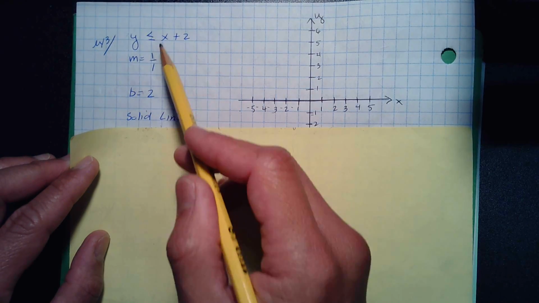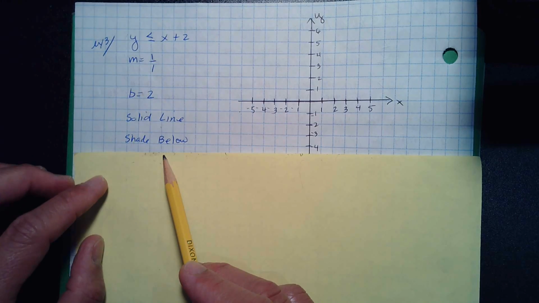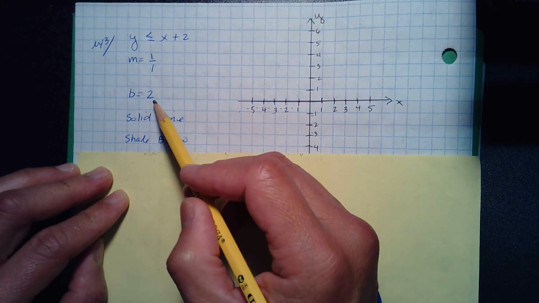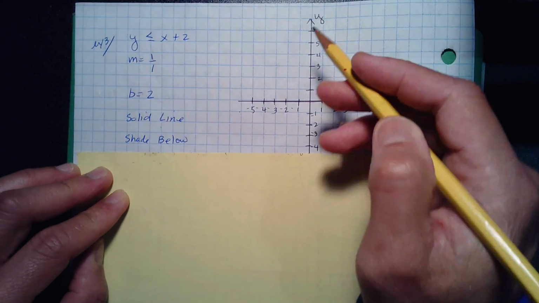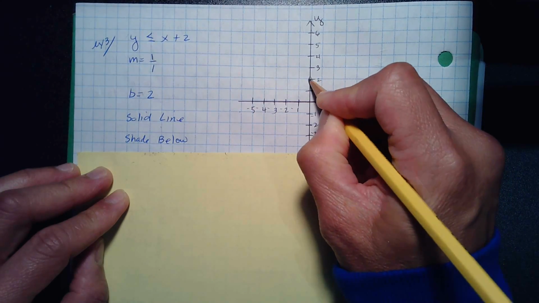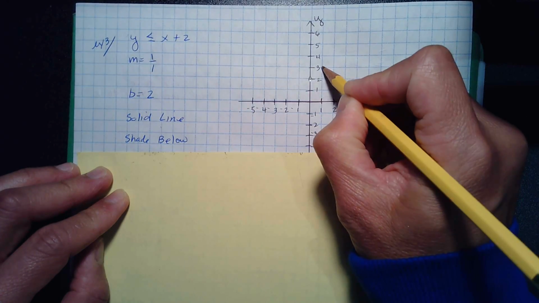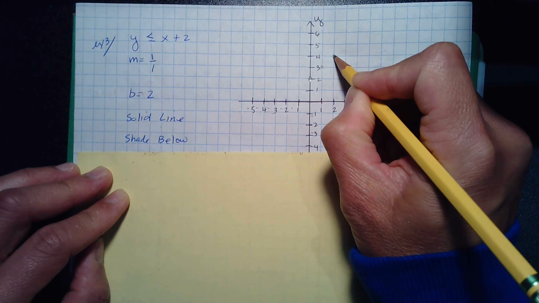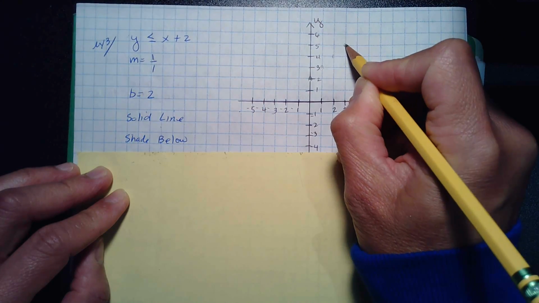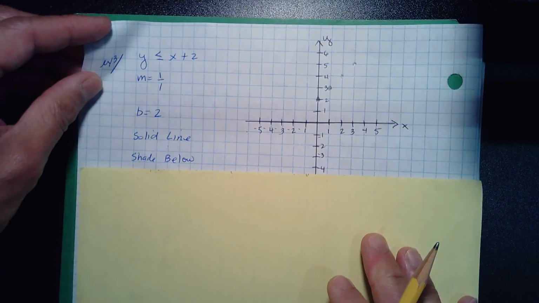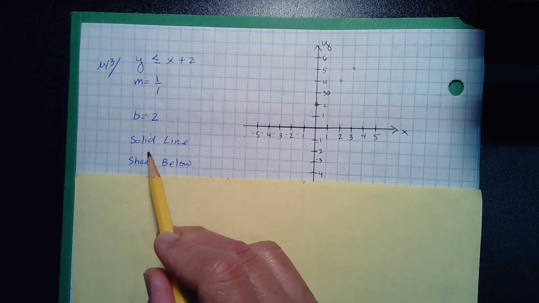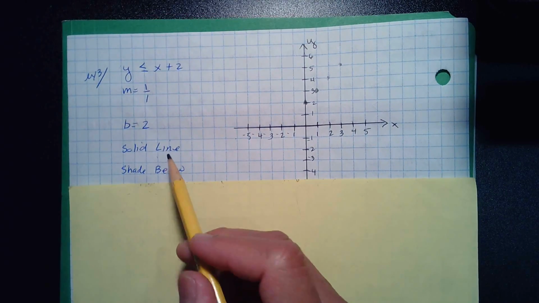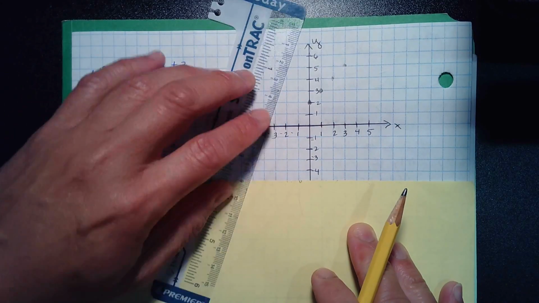Since this is less than, we shade below. So again, we start off at the y-intercept at 2. Then we go up 1, right 1. Up 1, right 1. And we said the line is solid, so the line for this example is going to be solid.